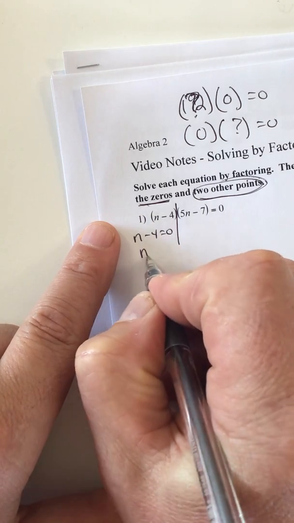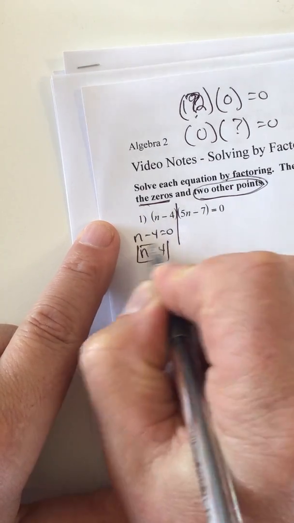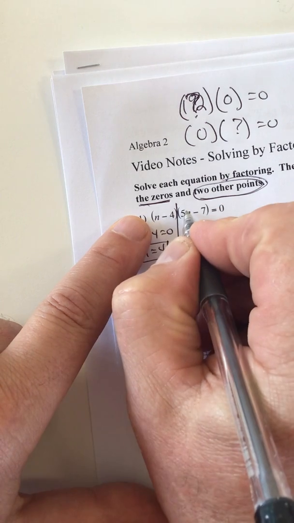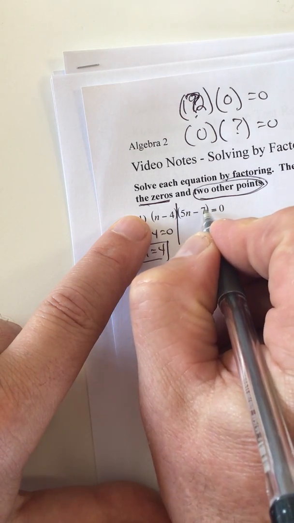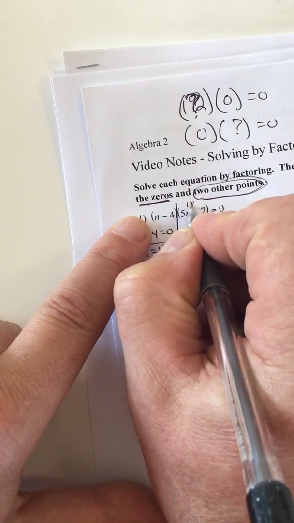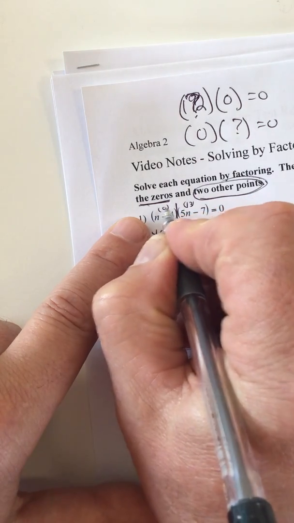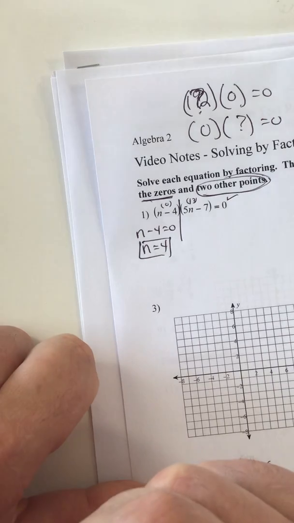So if I add 4 to both sides, of course 4 makes it 0. If I stick a 4 there and a 4 there, see over here, 5 times 4 is 20 minus 7, so it makes this side 13, but it makes this side 0, and 0 times 13, sure enough, is 0.